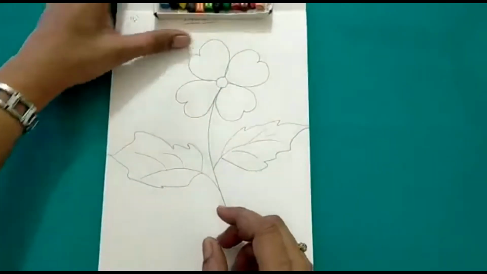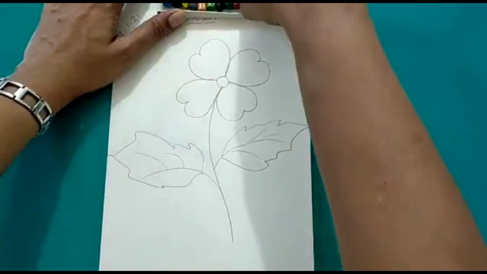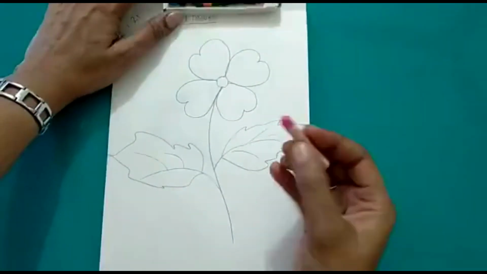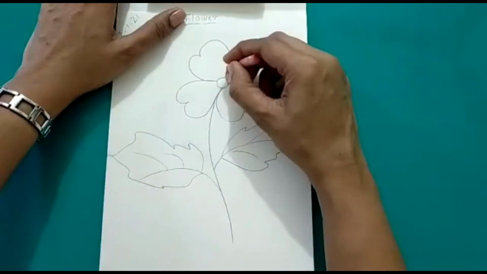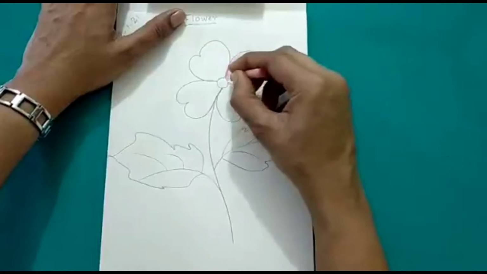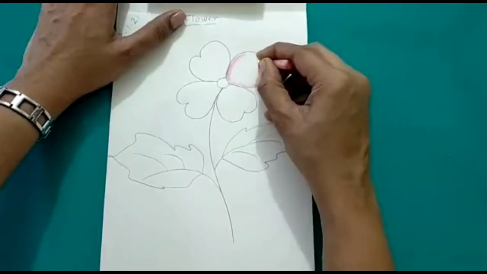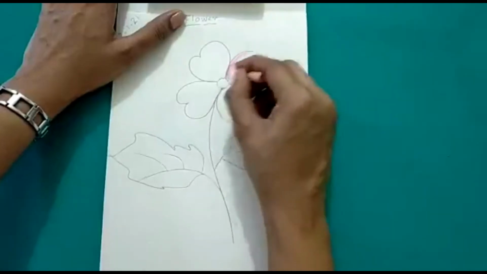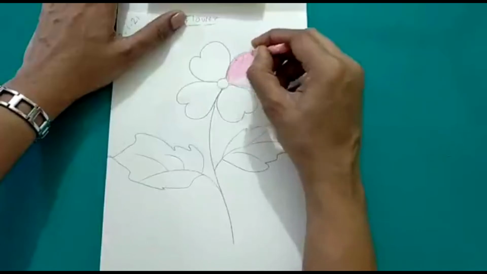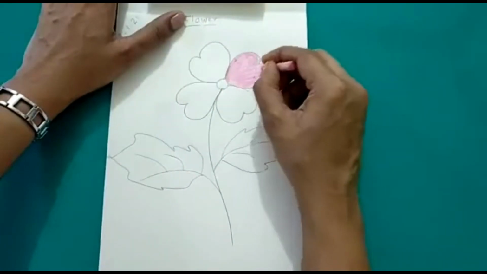So, what color do you like the most? I like pink color. So I'm going to color my flower using a pink crayon. So the petals of the flowers, I'm using a pink crayon to color it. First draw an outline and then fill the colors inside.